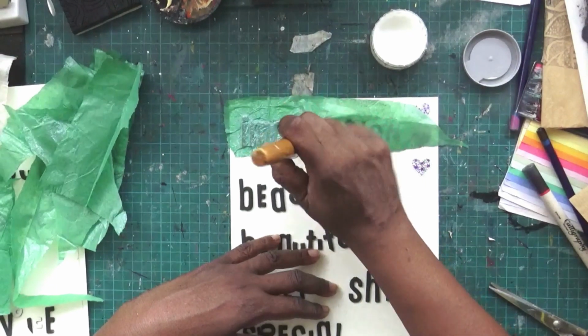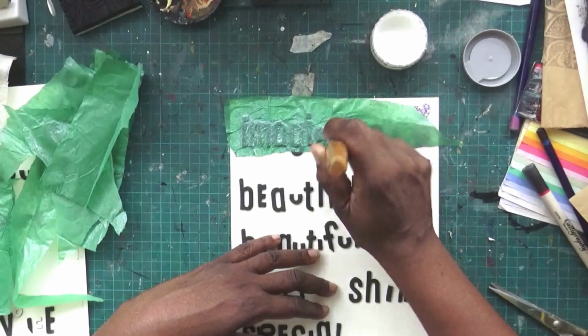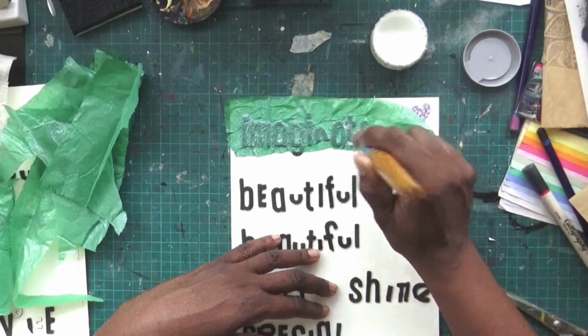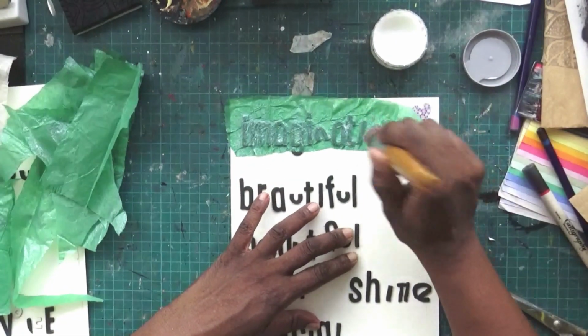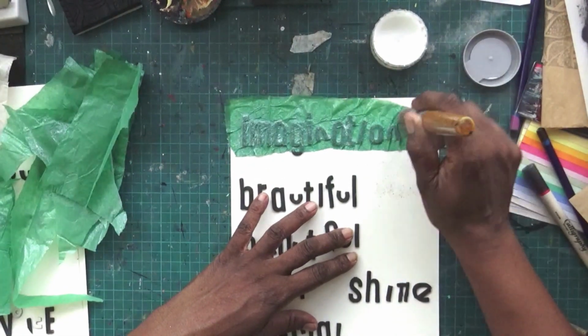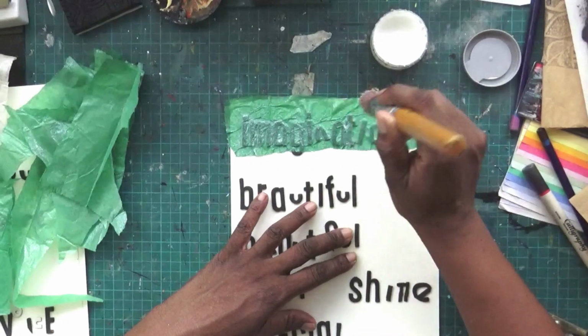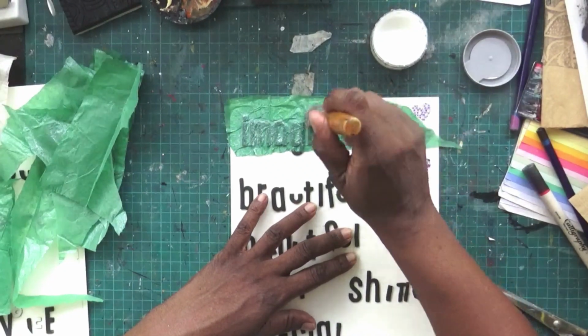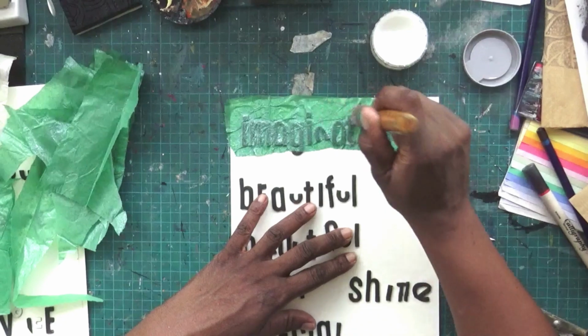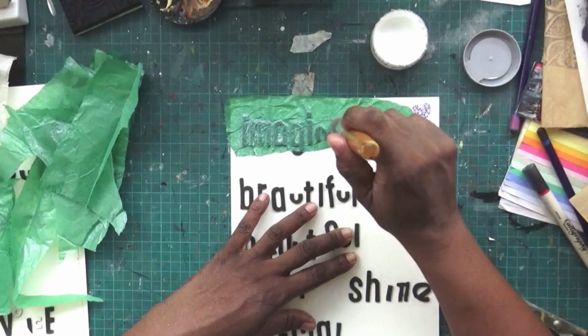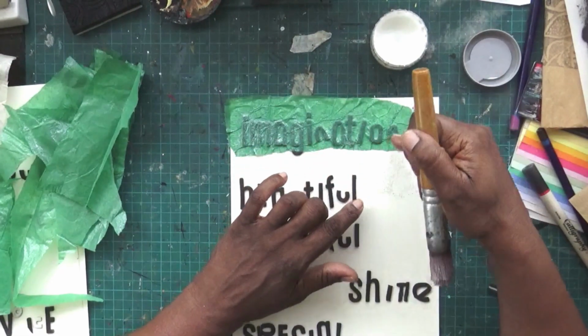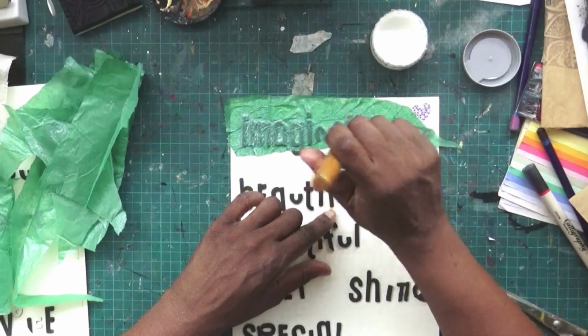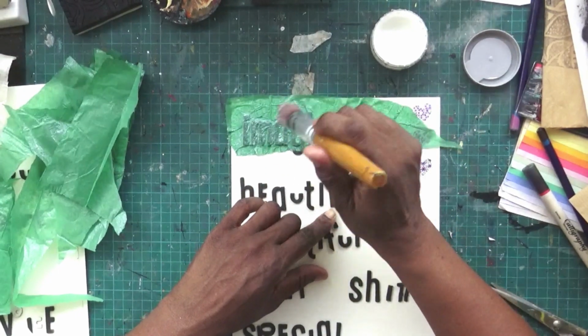So it then doesn't matter if you've patched a letter together to create another one. Where I've patched this N here, you can't tell now because it's covered.